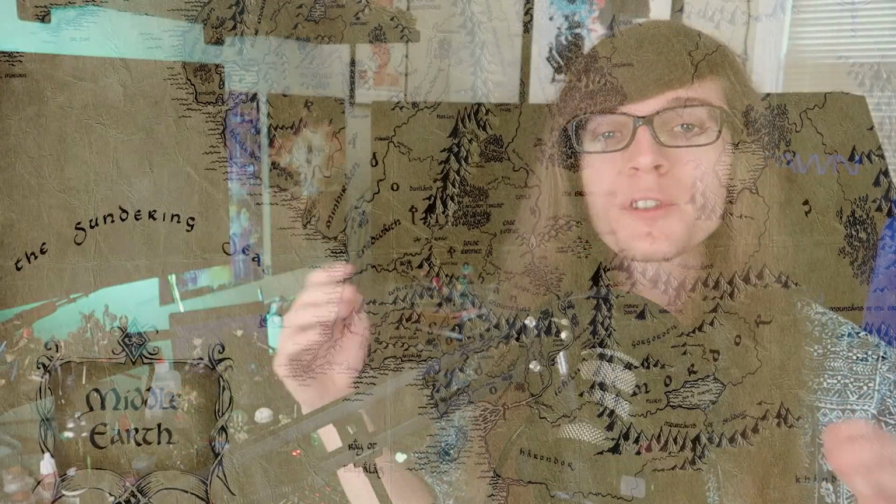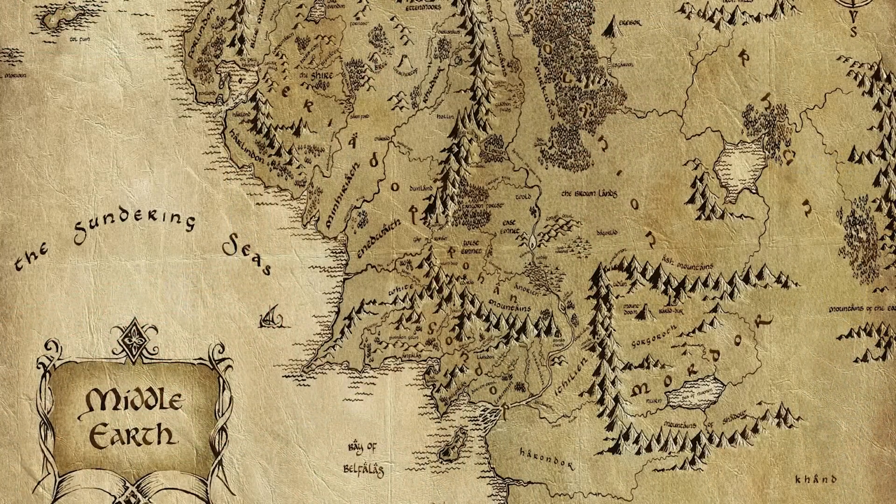All good fantasy worlds need a map. It's just that simple, and that's what we're talking about today. No time to waste, nothing more to it, so let's get right down to business.